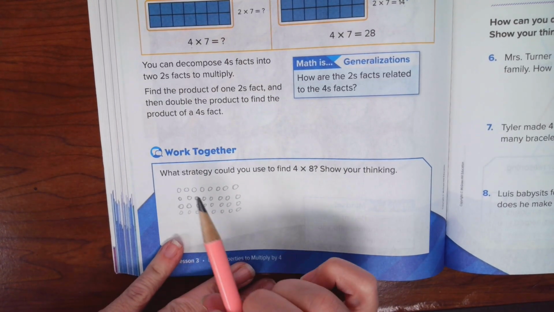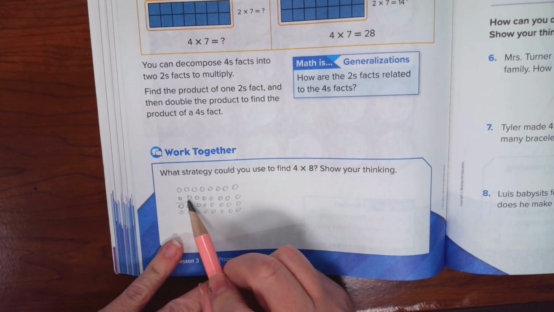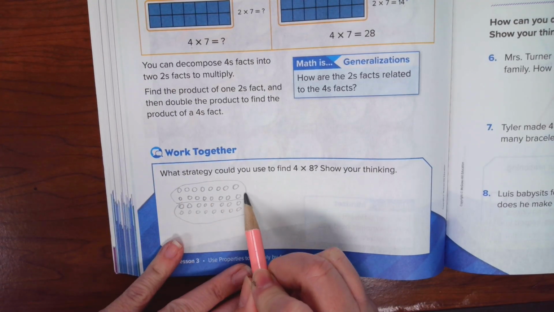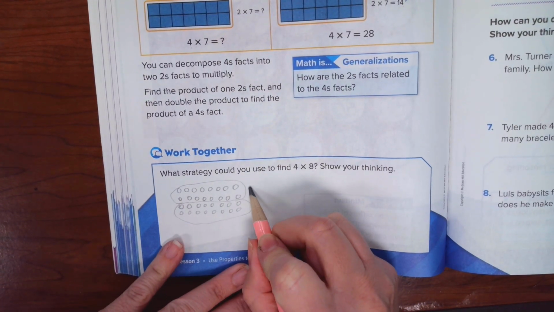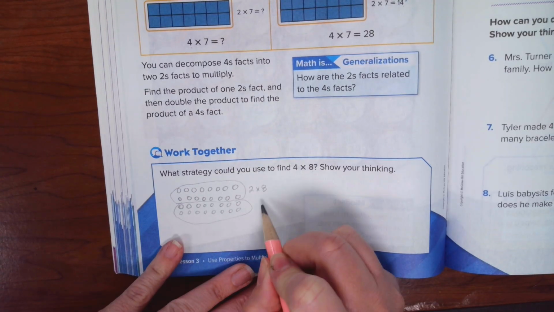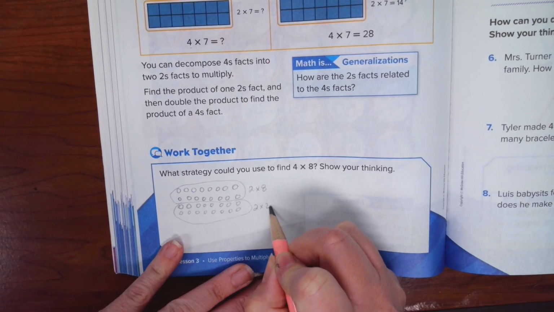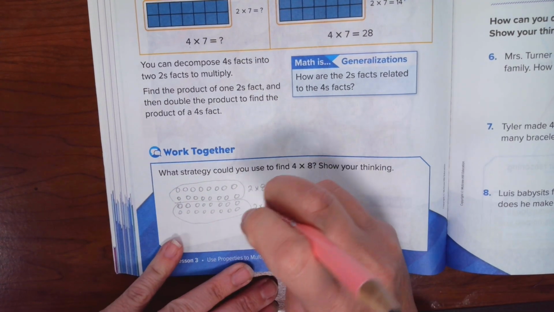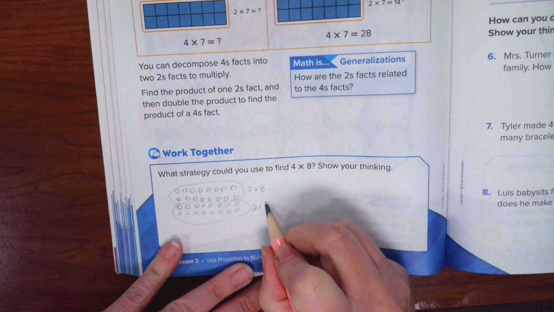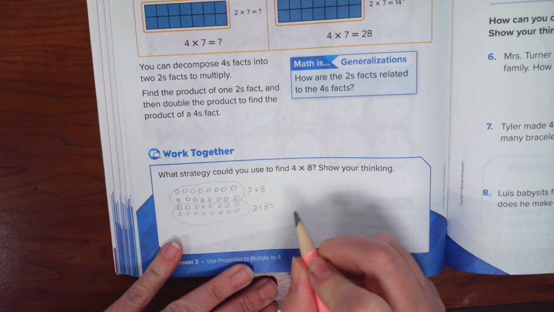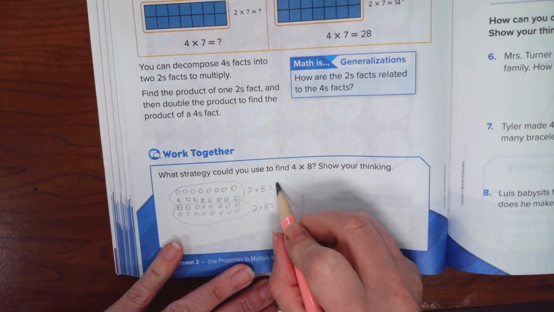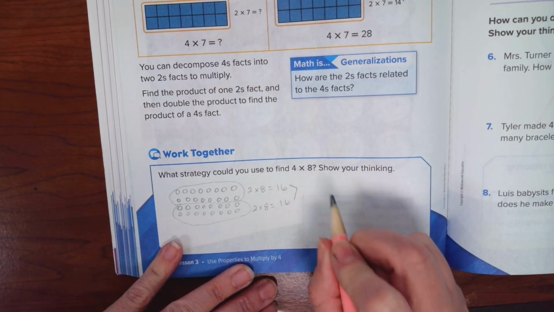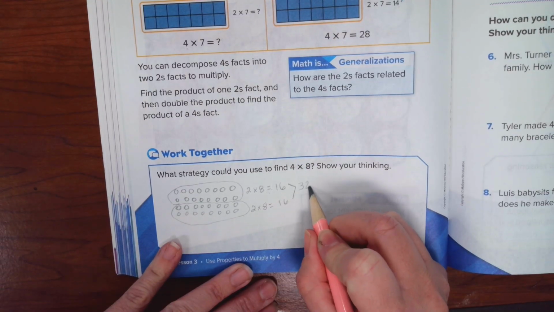So we're wanting to decompose. So if I break this apart and have this and this one is 2 times 8, and this one's 2 times 8. Well, look at what I wrote. 2 times 8. So 2 times 8 is 16, because if I count, 2 times 8 is 16, and putting them together is going to be 32.